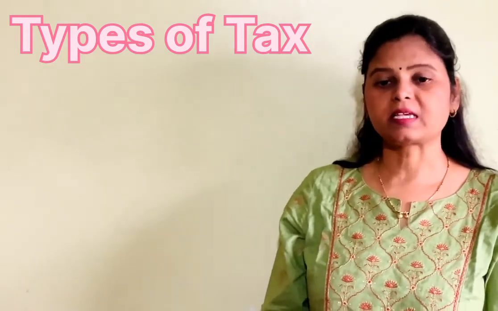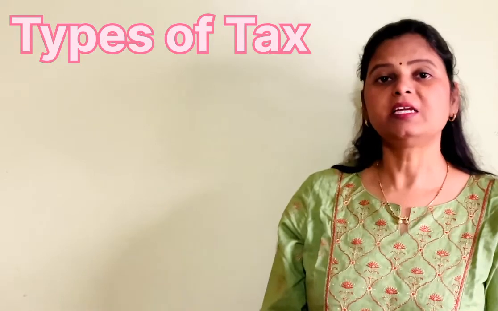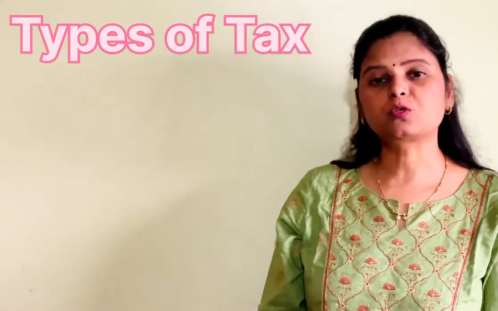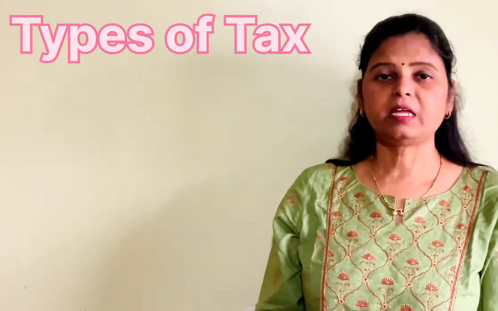Whereas indirect tax is the tax which is collected by an intermediary. It is not directly paid by a person to the government. The burden in indirect tax can be shifted by the taxpayer to someone else. Indirect tax is levied on prices of goods or services. Indirect tax includes excise tax, goods and service tax, that is GST, service tax, sales tax, custom duty and VAT, that is value added tax, etc.